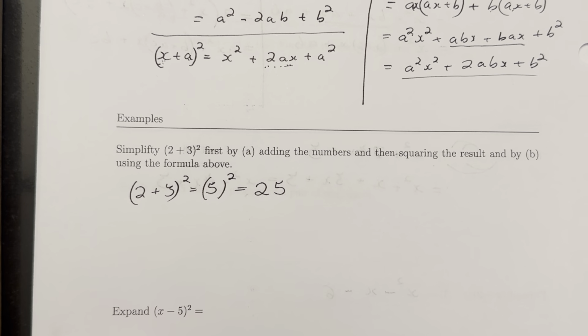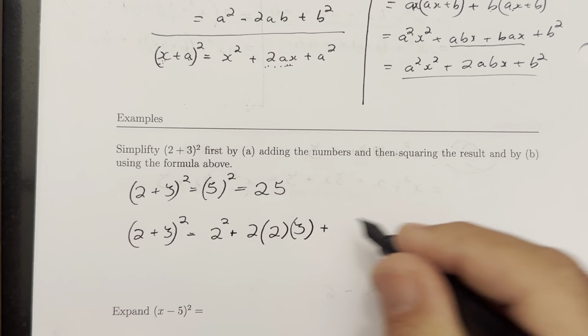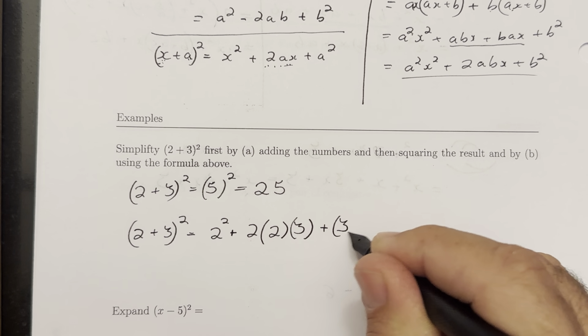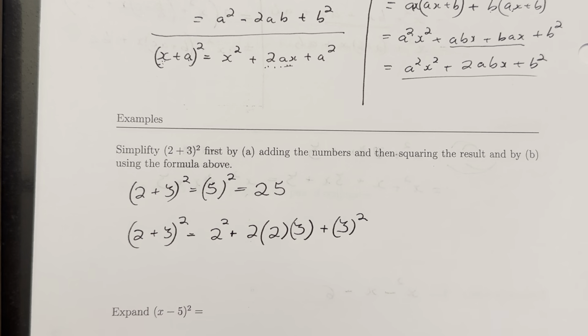equals 2 squared plus 2 times 2 times 3 plus 3 squared.